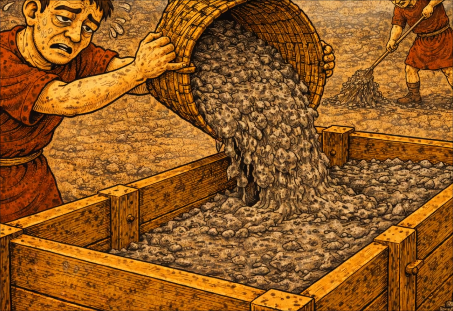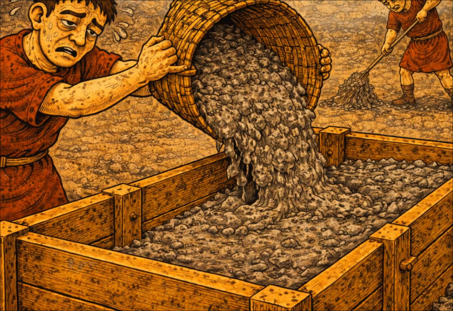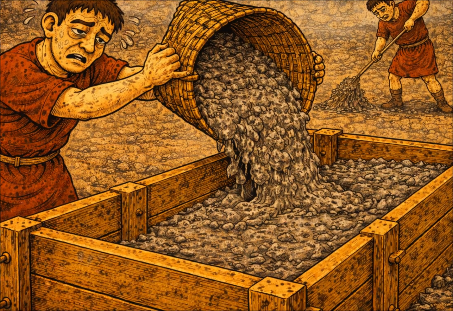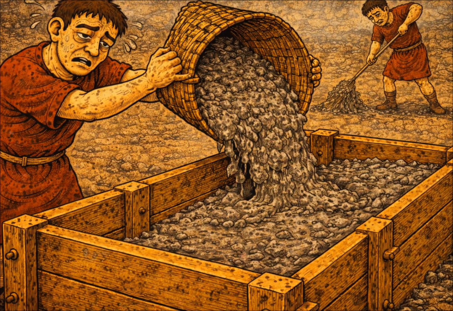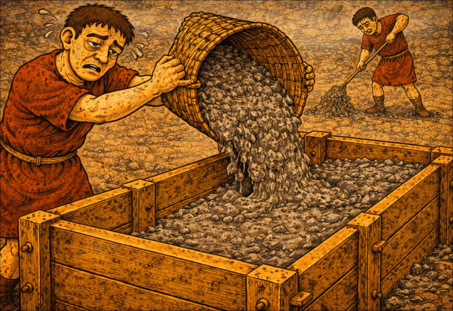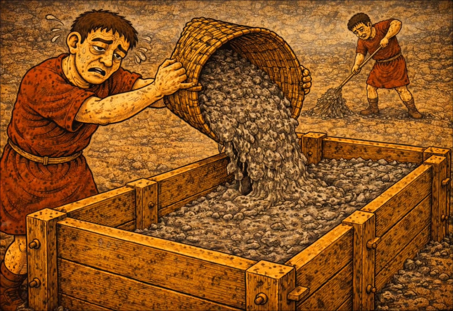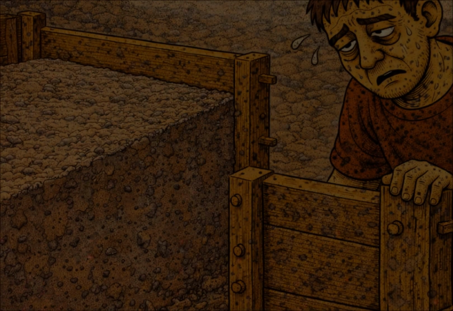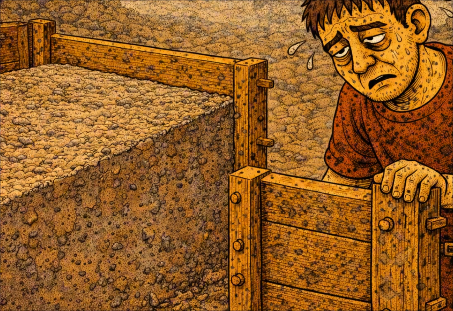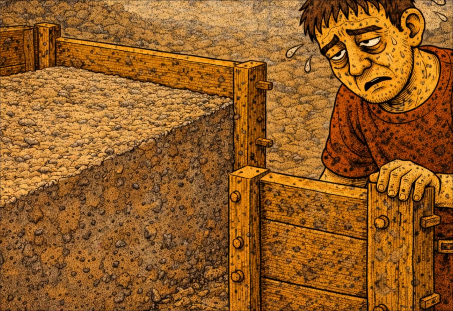The source of the Aqua Marcia was located in the Anio Valley, approximately 91 kilometers east of Rome. The intake was at an elevation of 318 meters above sea level. The water traveled primarily underground for the first 80 kilometers. The final 11 kilometers consisted of above-ground arcades.